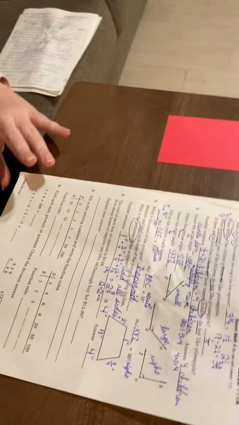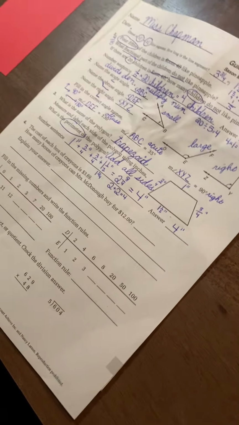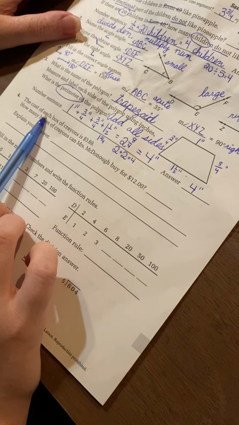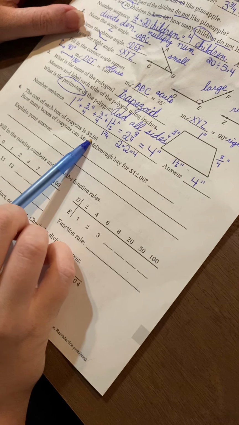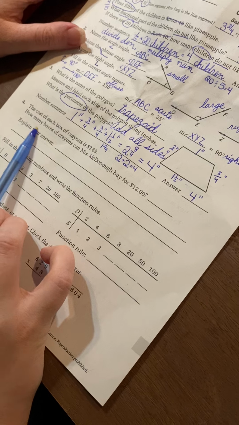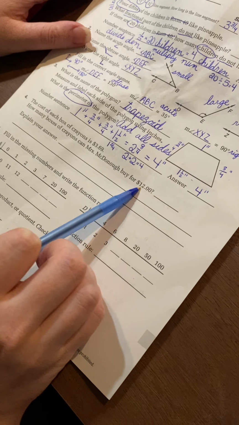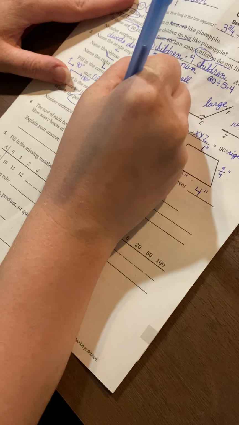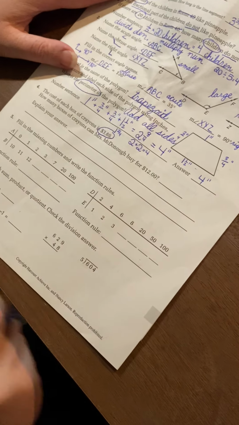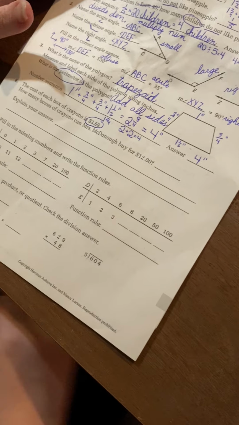But we're going to continue on with question number 4 of lesson 111A. Okay, question number 4 says, the cost of each box of crayons is $3.69. How many boxes of crayons can Mrs. McDonough buy for $12? So the cost for each one is $3.69.